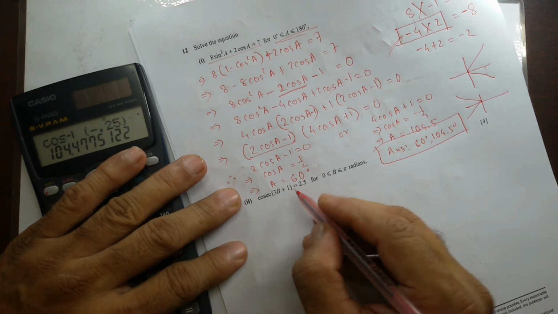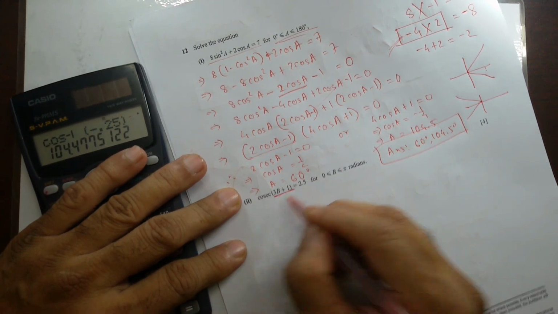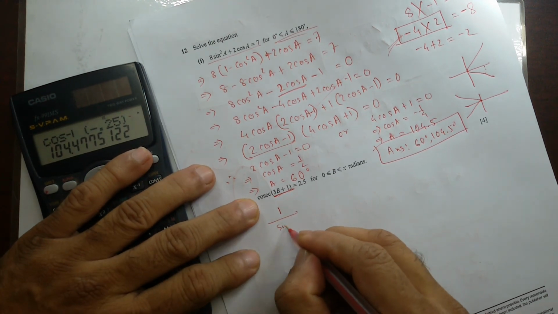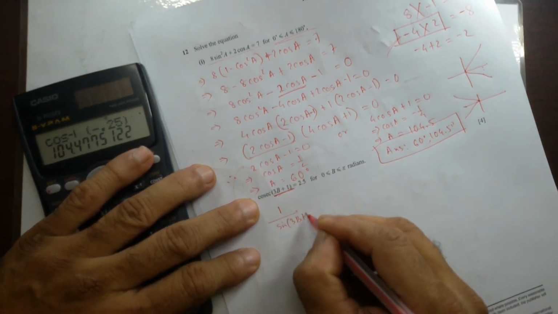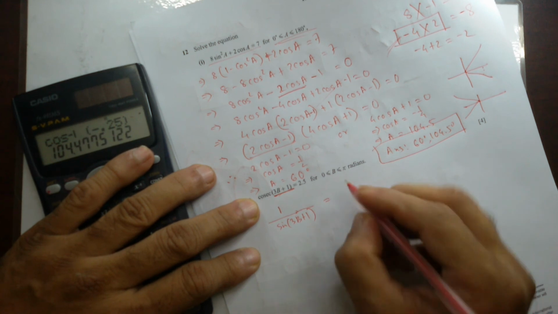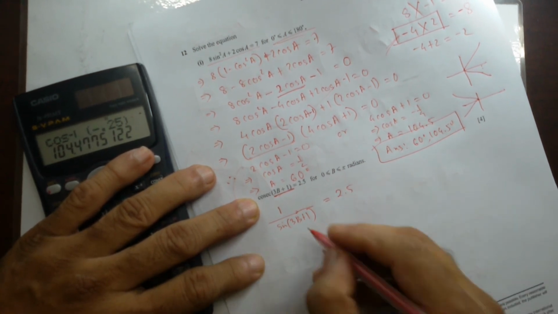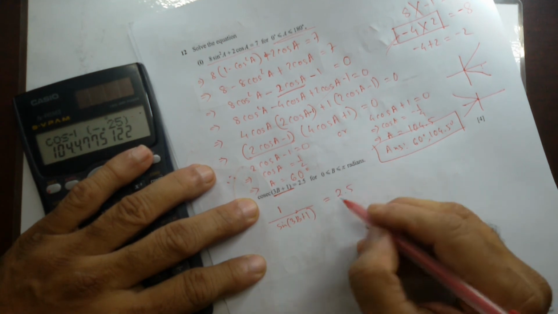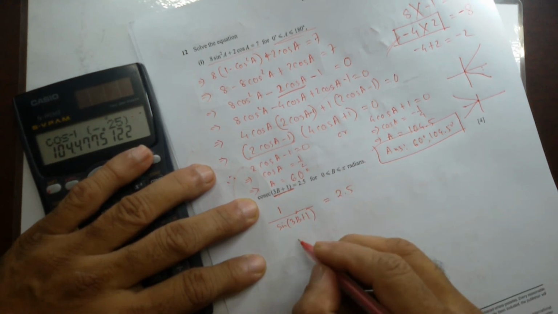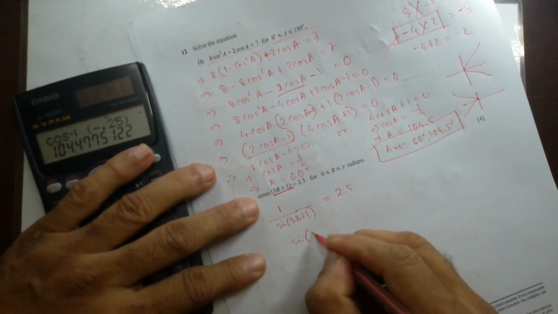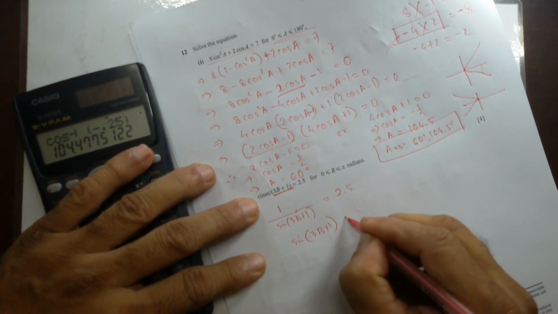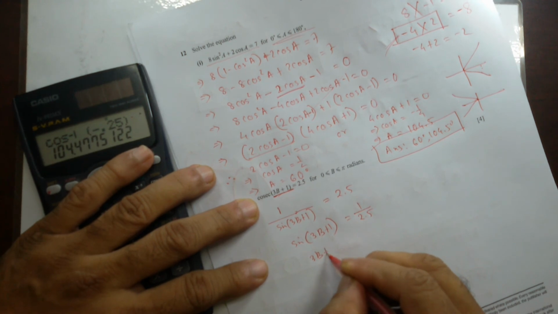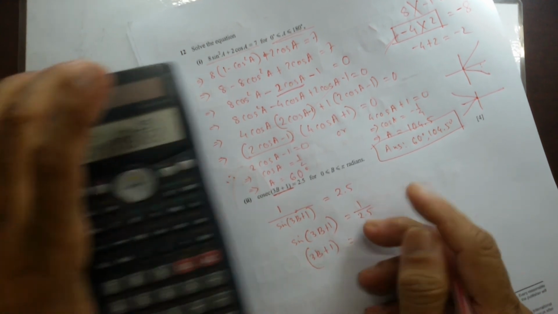cosec 3b plus 1, treat that one as theta. Don't change that now. 1 by cosec can be written as sine, so sine 3b plus 1 equal to 2.5 radian. Now when it's like that, we transpose that. It's going to go up here, it's going to come down here. So it's going to be sine 3b plus 1 equal to 1 by 2.5. Then 3b plus 1 equal to sine inverse this.